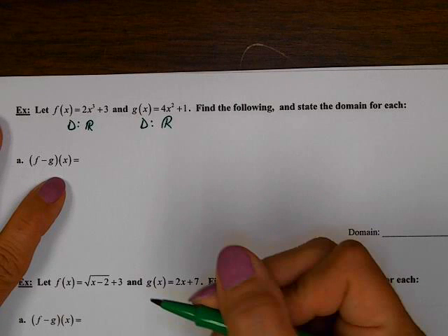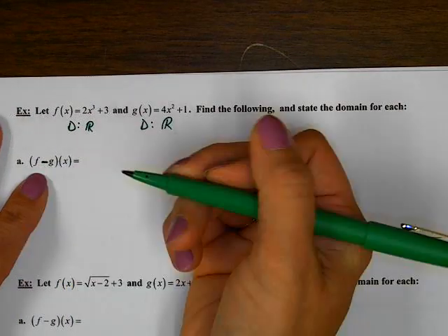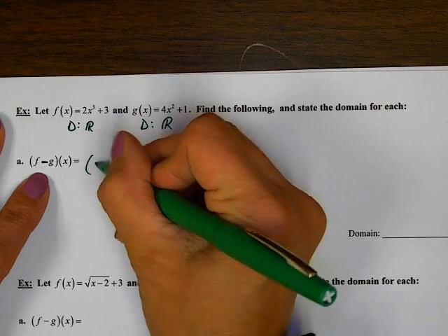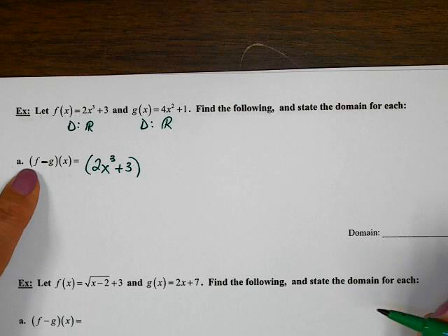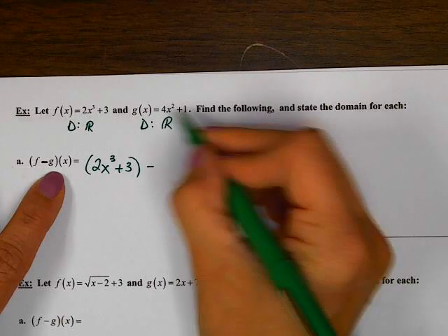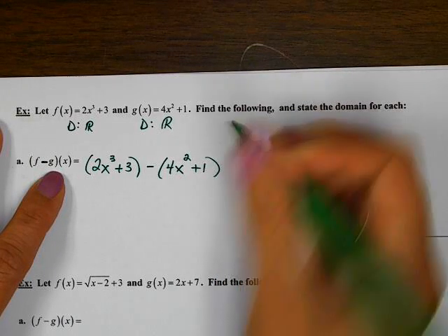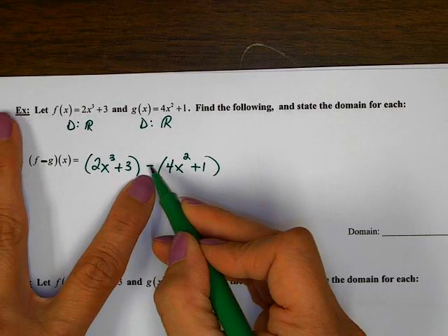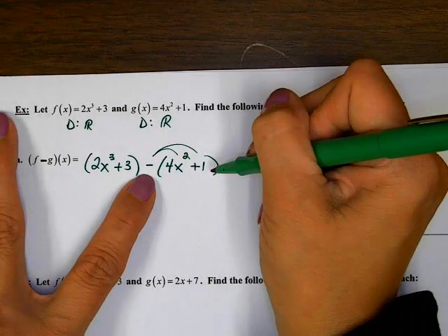We just have to be careful here that we distribute that minus sign. So I'm going to write f of x with some parentheses. There's the f function minus the g function, 4x squared plus 1. And when you're subtracting a function, you have to subtract all of those terms. Minus, minus.